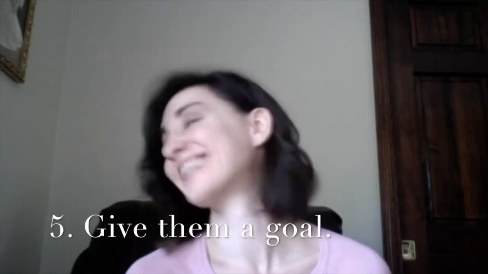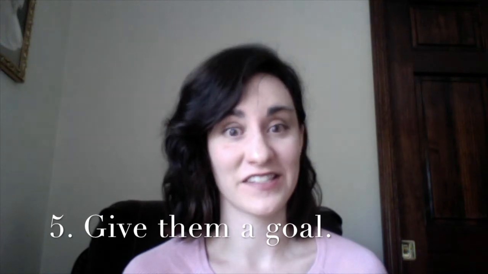Okay, last but not least, please make sure that you give your disabled character a goal, and please make sure that that goal is not to not have their disability anymore. I have seen stories like that, and it is not great. I hesitate to use this term, but it becomes very ableist to give a character an entire storyline where all they want is to get rid of the disability.